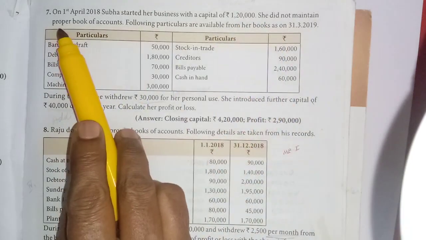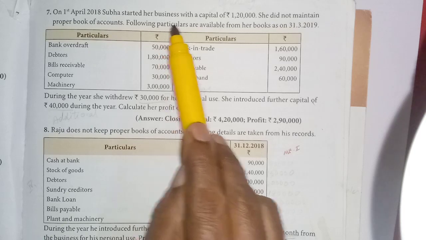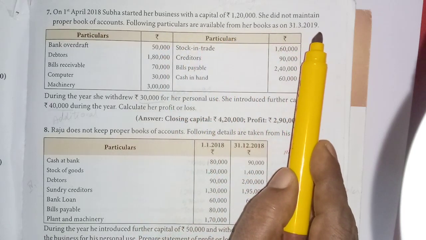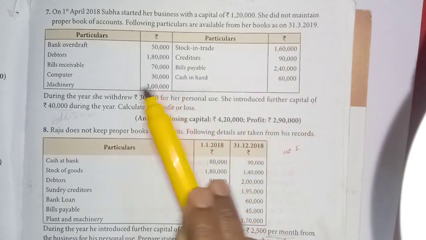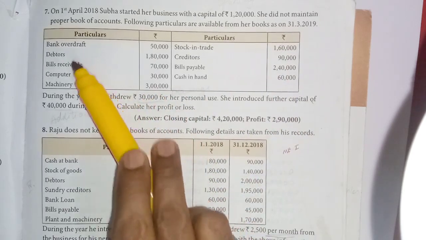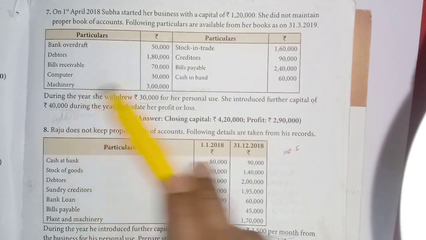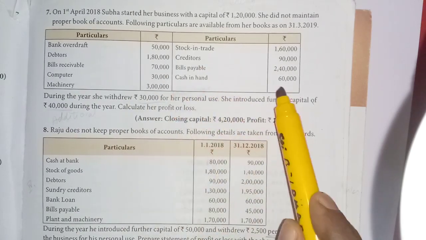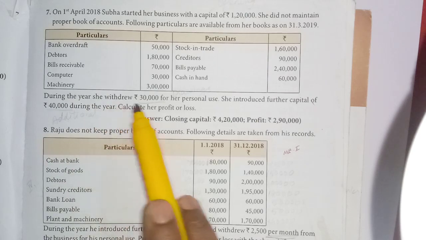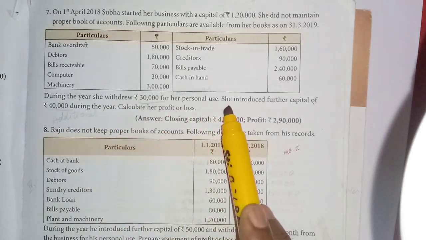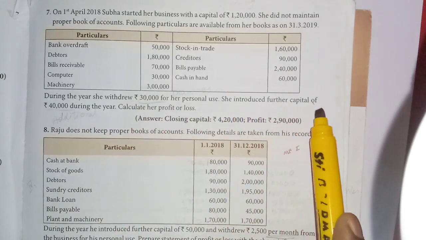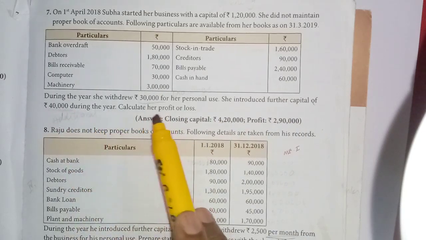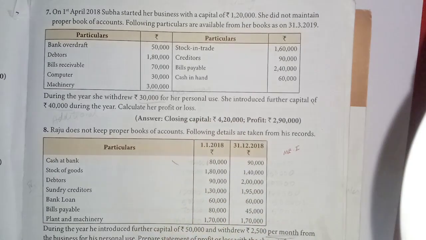She did not maintain proper books of accounts. The following particulars are available from her books as of 31st March 2019. Then bank overdraft, debtors, bills receivable, computer, machinery, stock in trade, creditors, bills payable, cash in hand. During the year, she withdrew 30,000 for her personal use. She introduced further capital of rupees 40,000 during the year. Calculate her profit or loss.